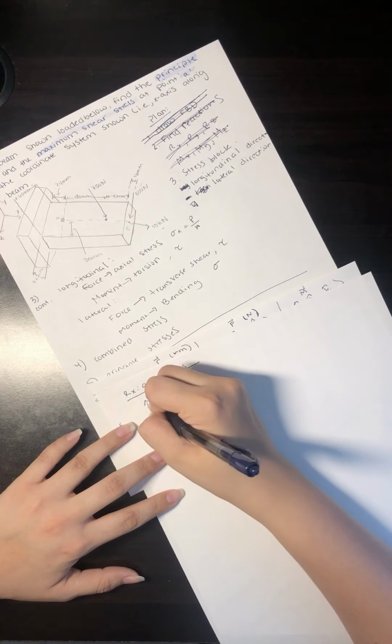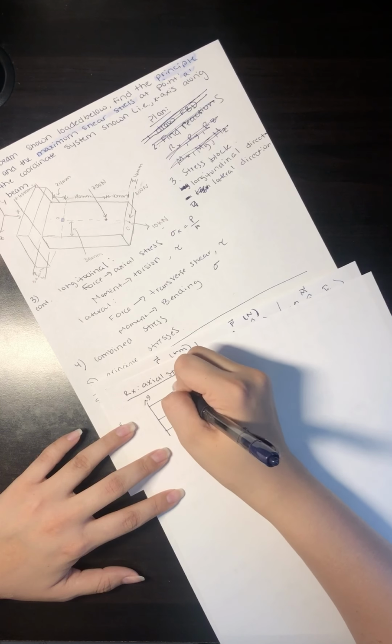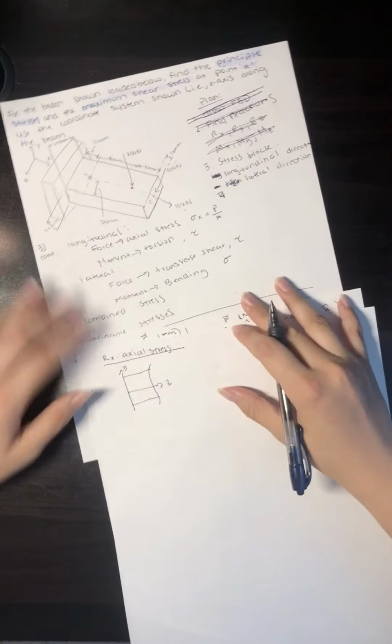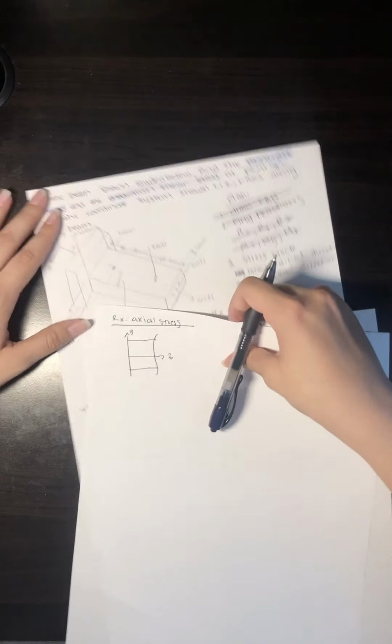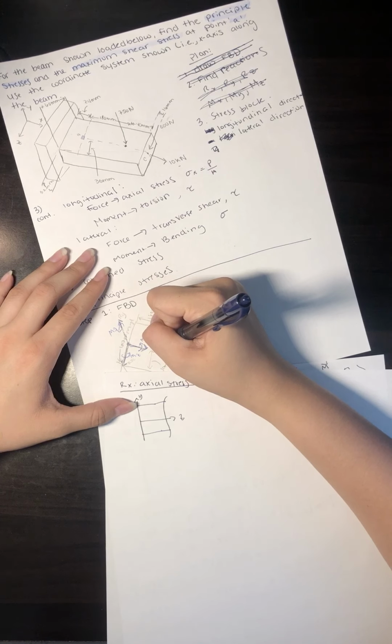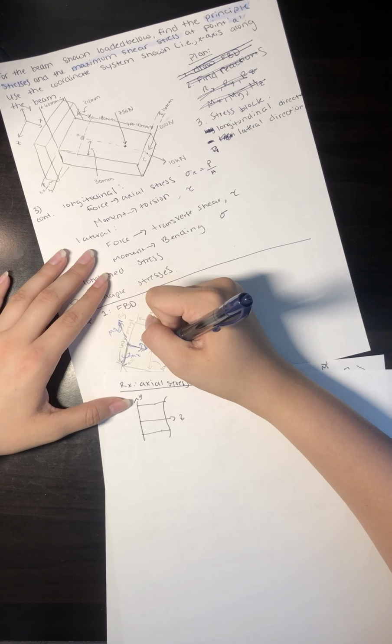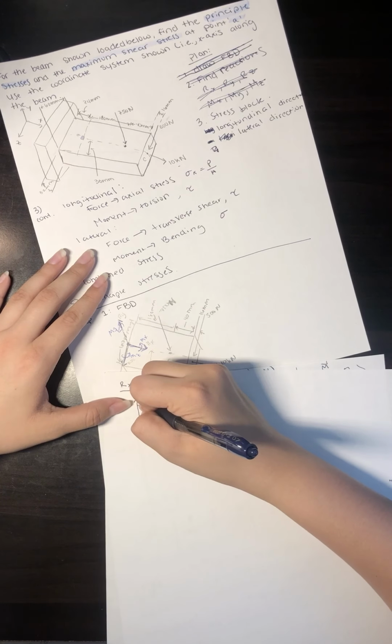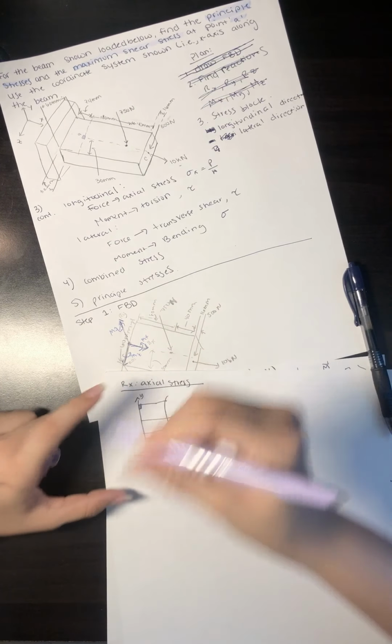Y, x. This is our system, and this is where we're going to cut it. Alright, and if we look at it from our diagram, right there, where this is y and this is x, we can see that our A is going to be in this top corner, right there.